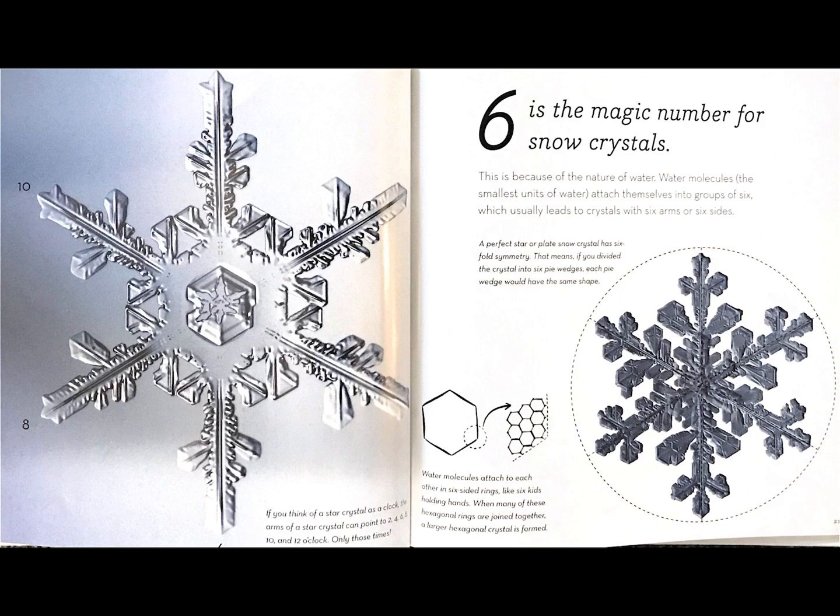6 is the magic number for snow crystals. This is because of the nature of water. Water molecules, the smallest unit of water, attach themselves into groups of 6, which usually leads to crystals with 6 arms or 6 sides. I bet that is very new information to most of you.